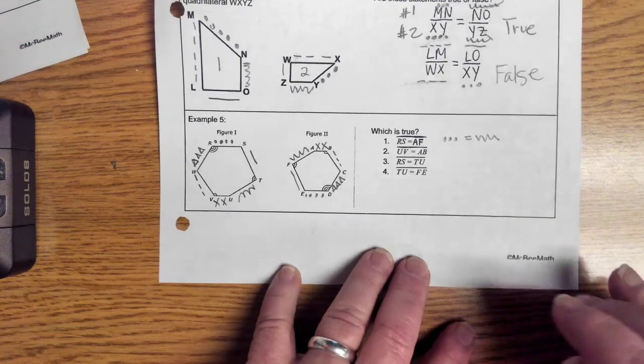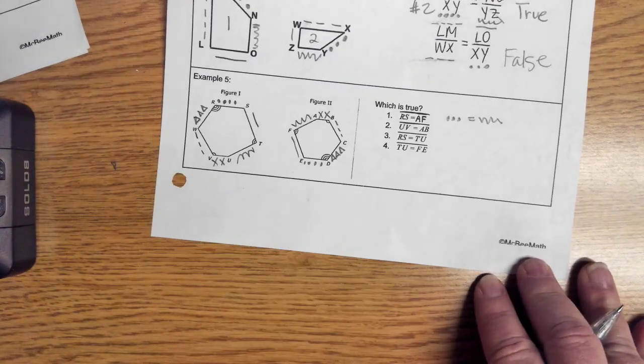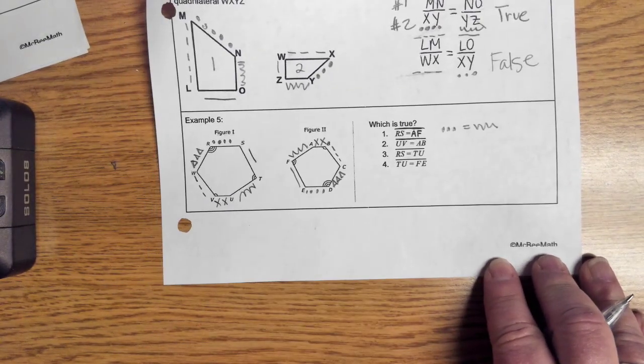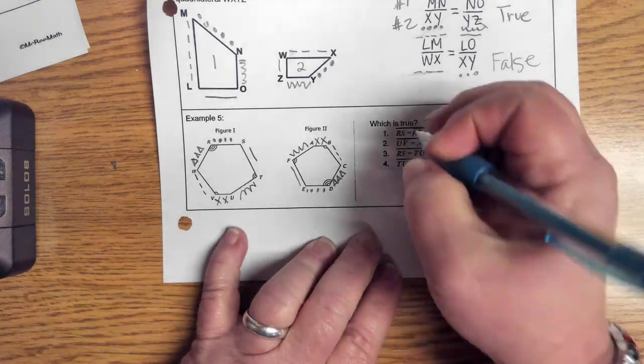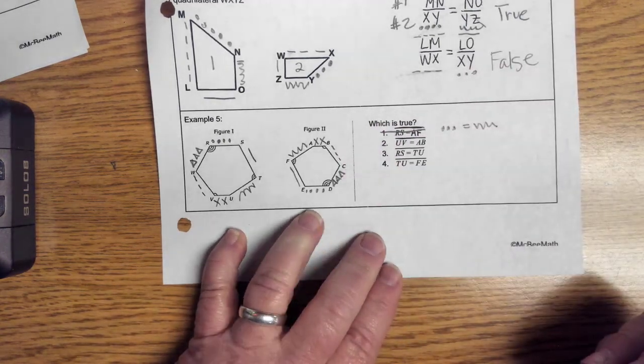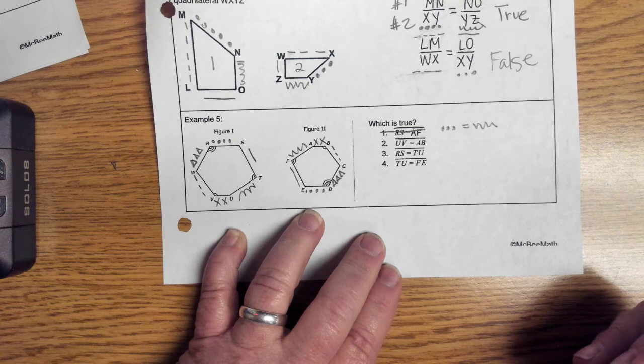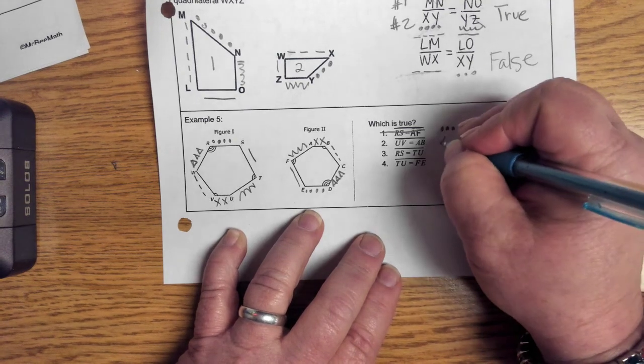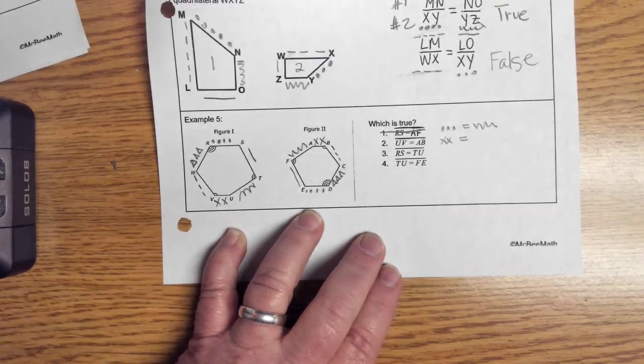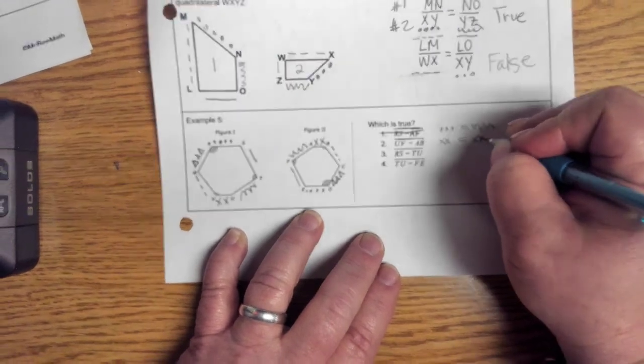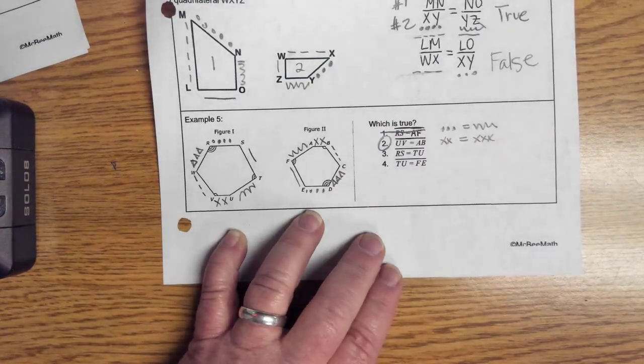No. Okay, do you see how I'm doing it now? I'm going to make the picture a little bigger. Okay. All right. So then that one doesn't work. UV is X's. Does that equal AB? Yes. So that has to be my answer, doesn't it? That one's true.